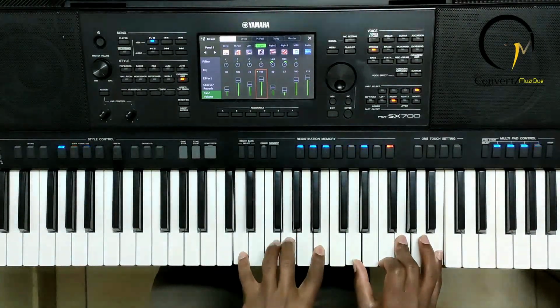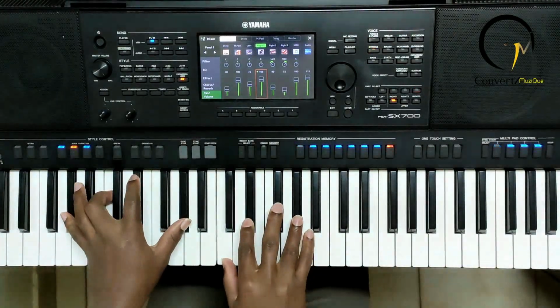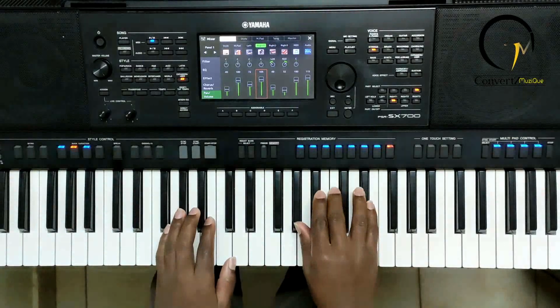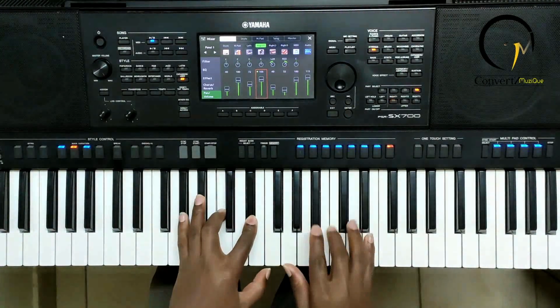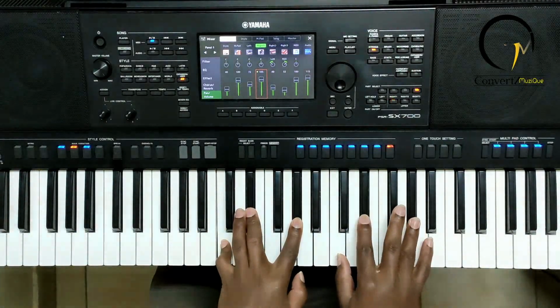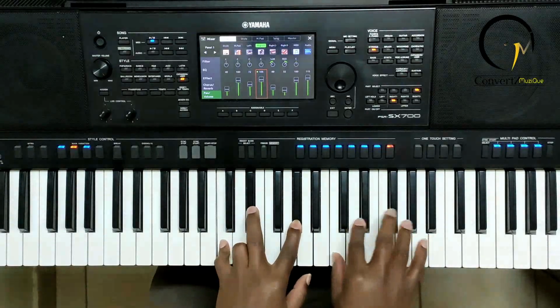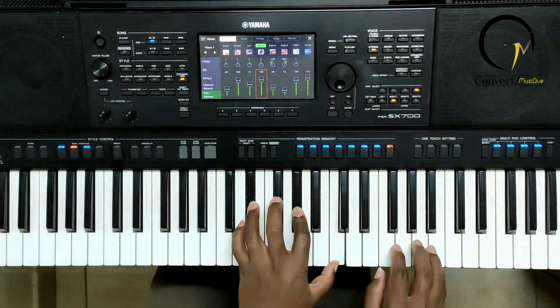That's a good one. Okay, now let's proceed now to a G sharp. As usual, let's come to the root for you to understand better. Lift the first and play it here. Lift the third and play it here instead of this one. Okay?